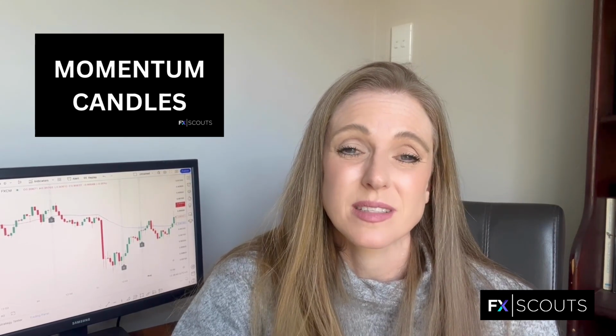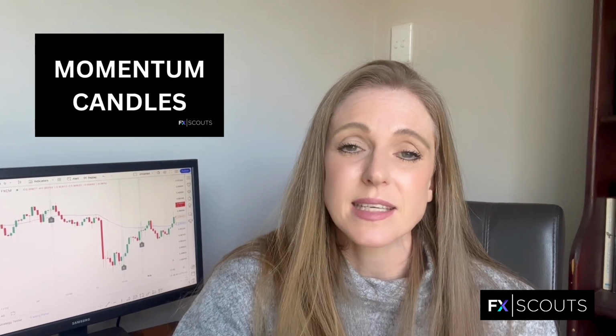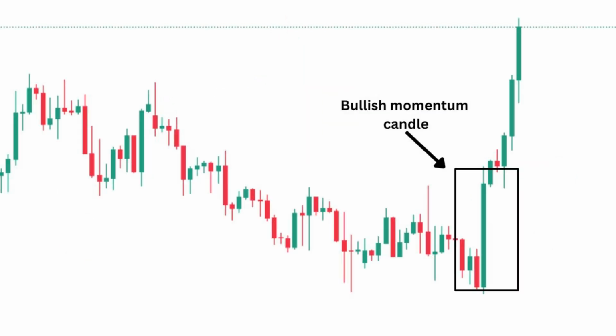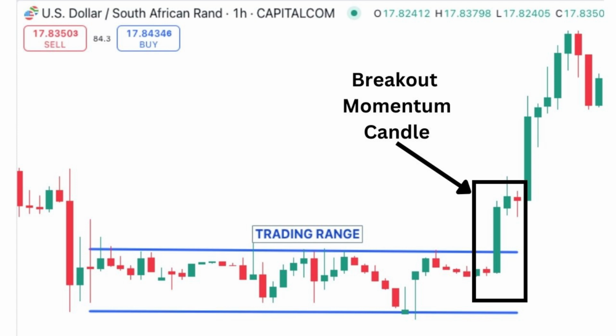Next, I like to trade on momentum candles, and I really like these candles because they're very easy to spot, and they're basically 2 to 3 times the size of your previous candles. This candle basically signals a continuation in the direction of your candle. In other words, if it's a red candle, your direction will continue down, and if it's a green candle, your direction will continue up.